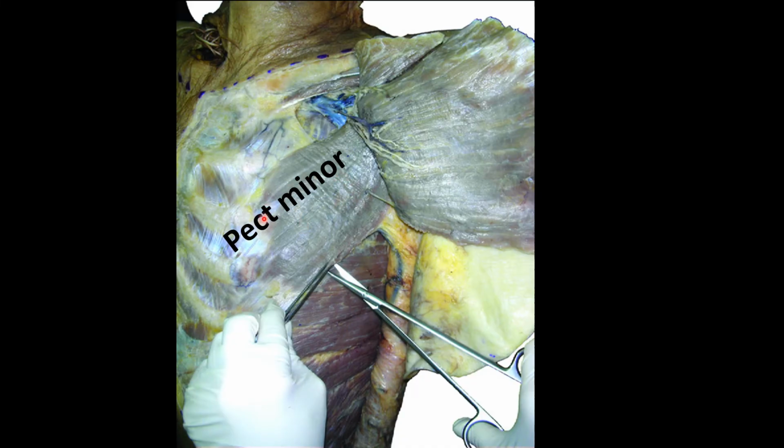Here you can identify the pectoralis minor. So we have separated the pectoralis major. Then underneath the pectoralis major, as I told you earlier, we can identify the thoracoacromial artery and vein, and also the lateral pectoral nerve. The nerve which is piercing the pectoralis minor is nothing but the medial pectoral nerve. Okay, just remember these terms. From where the medial pectoral nerve and lateral pectoral nerves are coming, I will discuss in the next class.